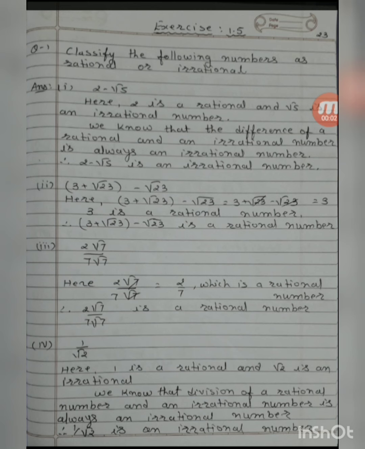Now we start exercise 1.5. Question number 1. Classify the following numbers as rational or irrational numbers. First number, 2 minus root 5. Here 2 is a rational number and root 5 is an irrational number. We know that the difference of a rational and an irrational number is always an irrational number. So we can say that 2 minus root 5 is an irrational number.